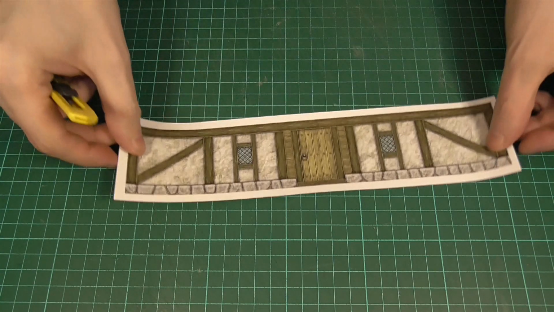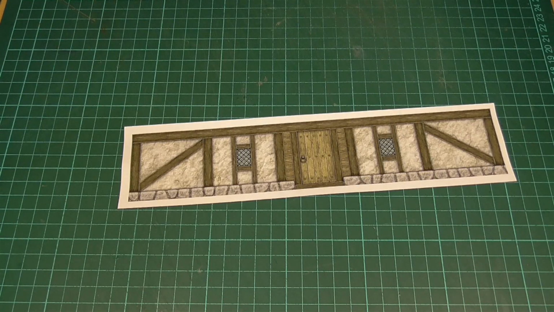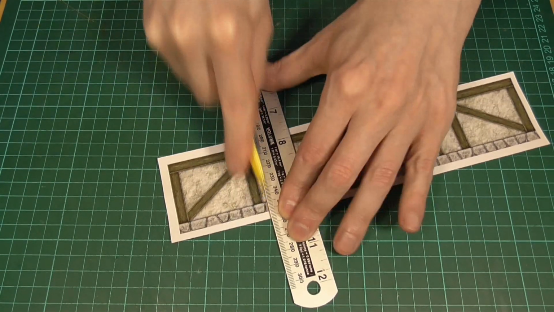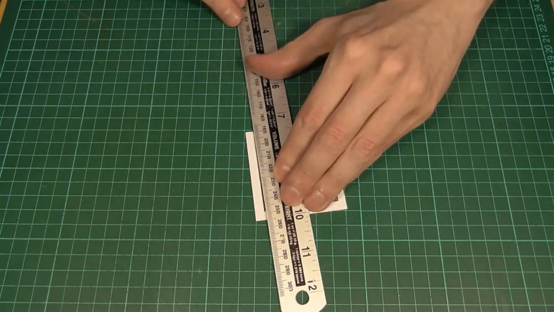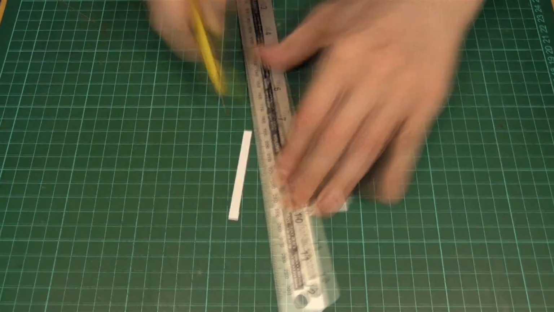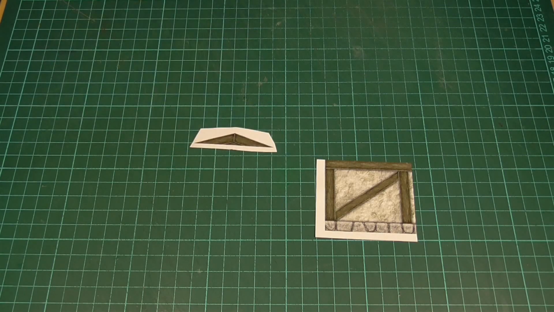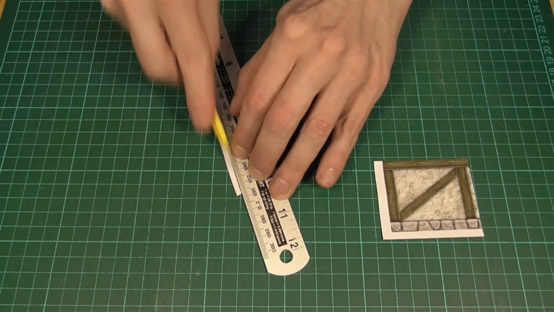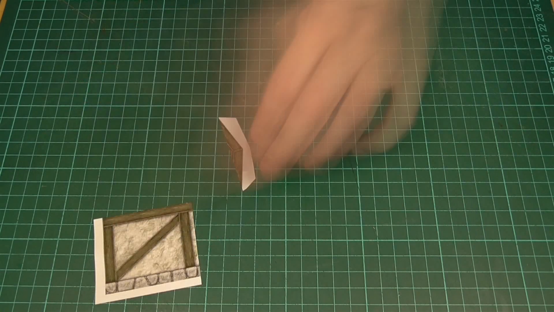Okay then, so here's one of the wall sections from episode 43, and in this example I'll just cut out a piece that has two of the upright beams, and I'll also trim the top beam exactly to size. Next, I'll take the smallest of the triangle pieces and trim the bottom to size.